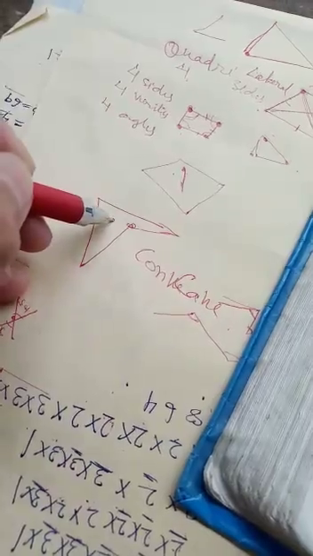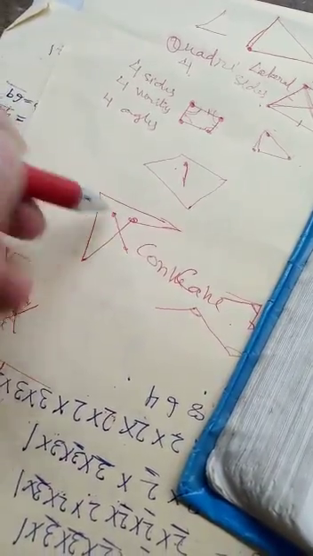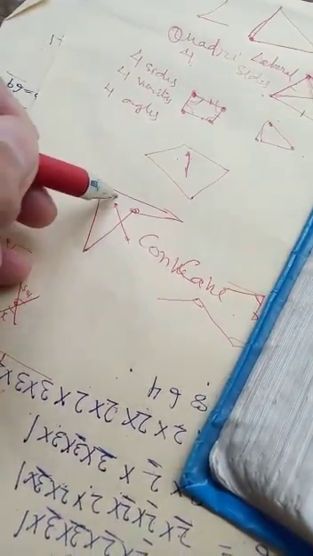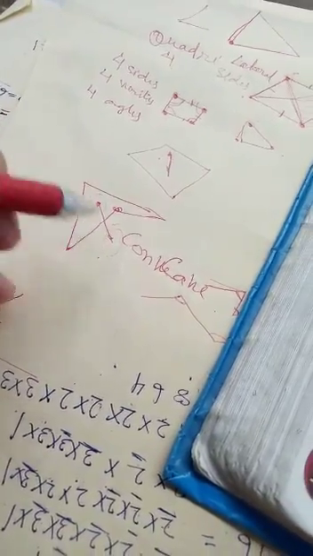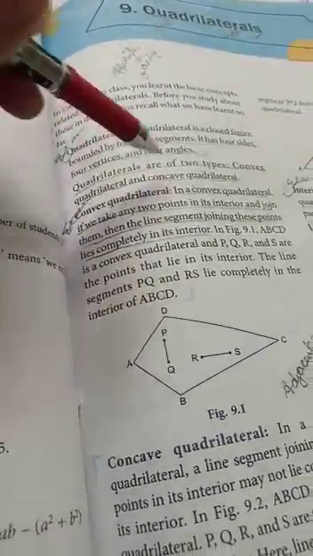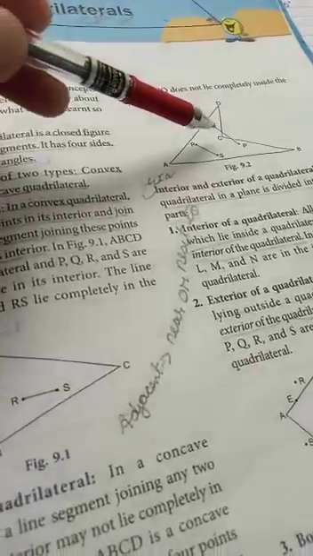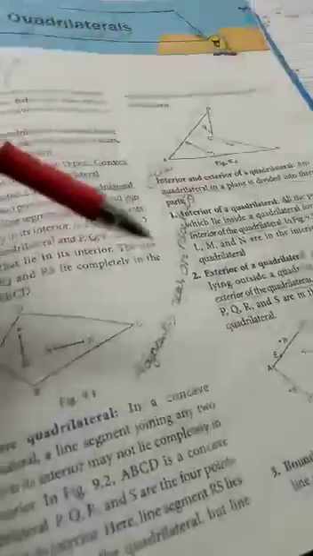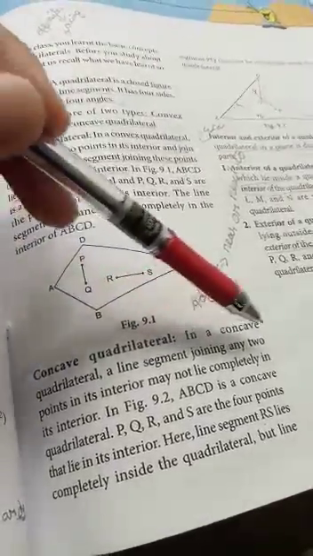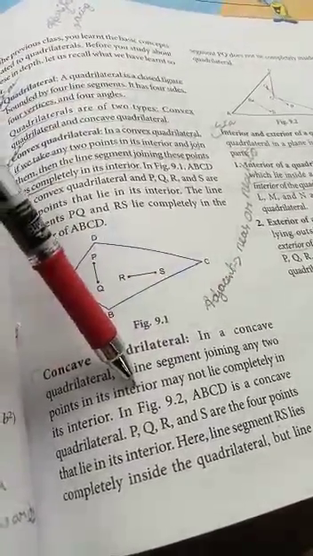But if suppose I put a point here and here, and join, you can see clearly one point is inside, one point is outside. So that is the case of concave. That is what they are talking about here. Okay, if we put any points and join them, they are completely inside. That is what we call a convex quadrilateral. Then if you can see like here, no, you can see the points are going out. Then in a concave quadrilateral, a line segment joining any 2 points in its interior.